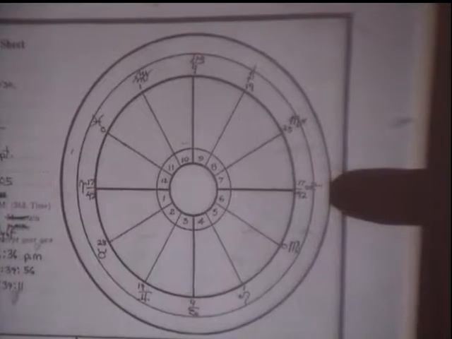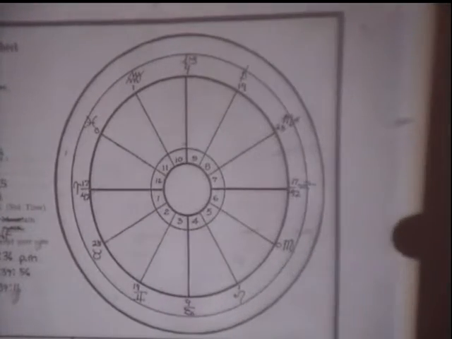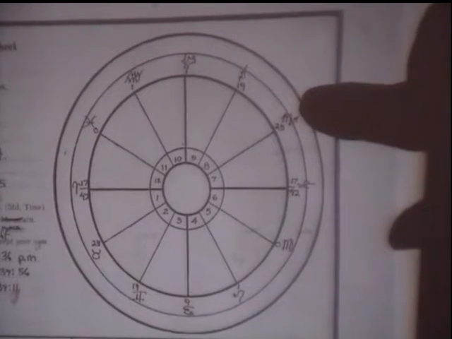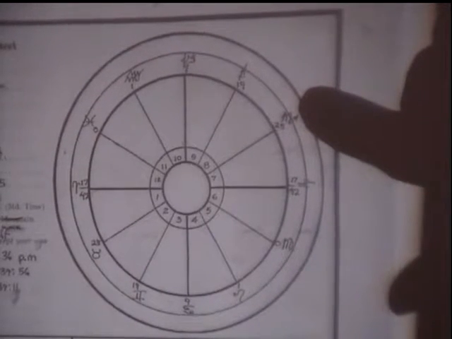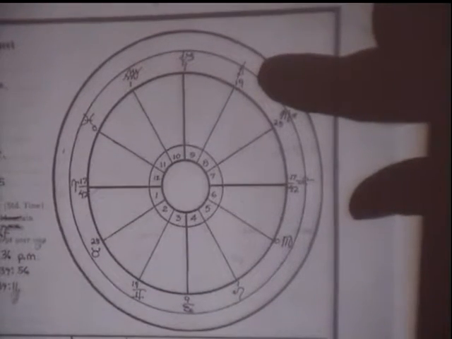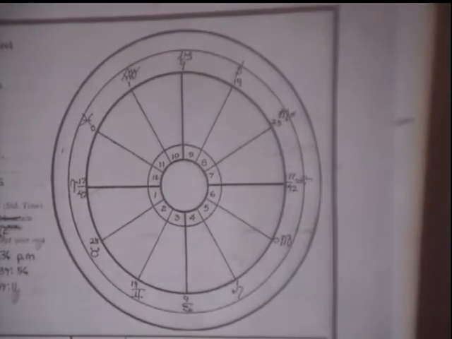For the descendant, it's 1742 of Libra, opposite 1742 of Aries. Then 25 of Scorpio is opposite 25 of Taurus, and 19 of Sagittarius is opposite 19 of Gemini.